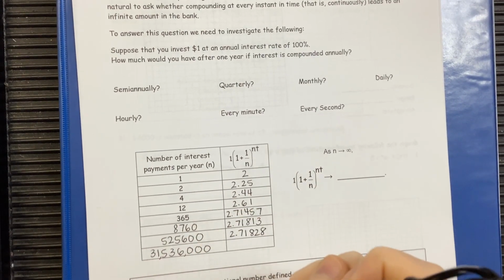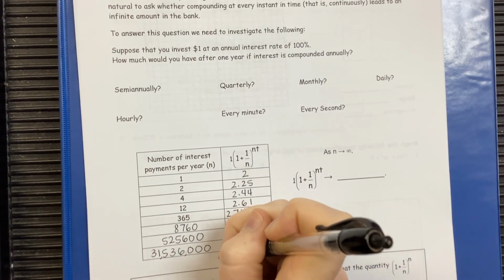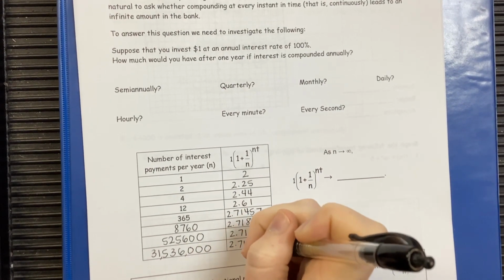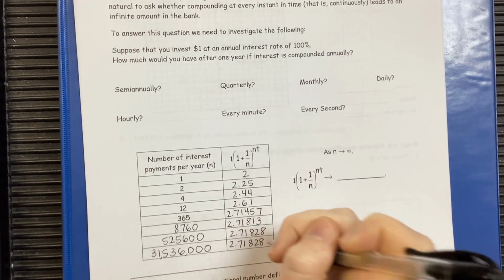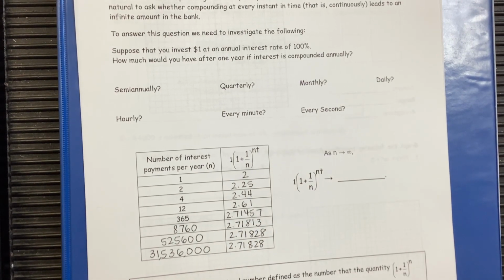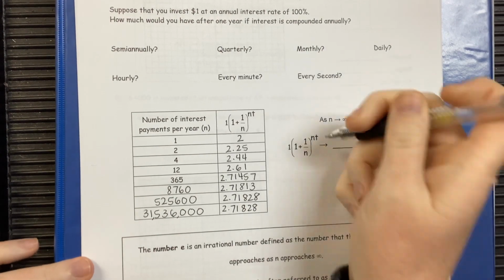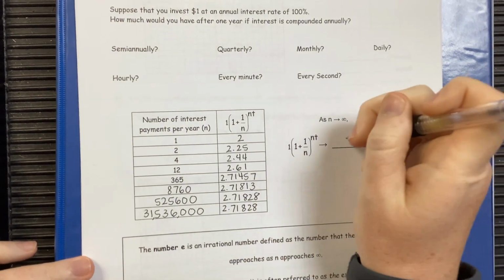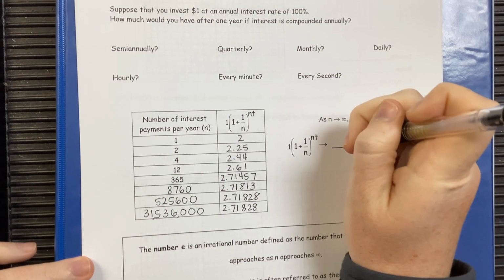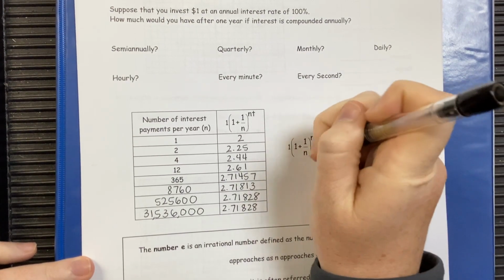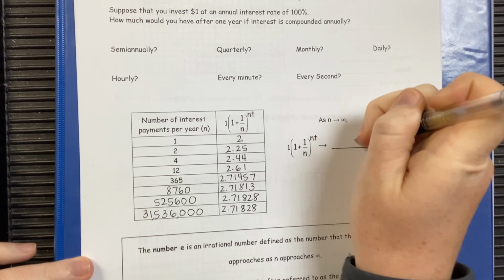And then actually minute versus second stays the same in this case, just because it's already so small. So basically what you should see is, again, the more times that something compounds, the more money that you're going to end up making. So this is just going to end up getting rewritten, and you're going to reduce all this down to where you're going to get an E, all right?